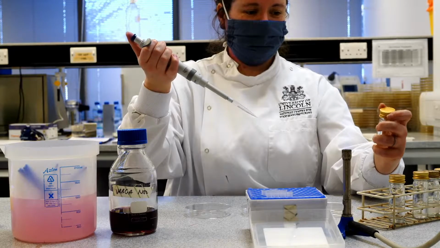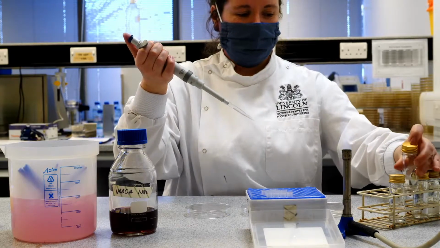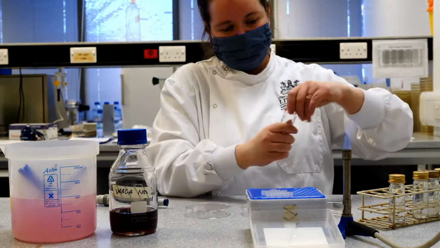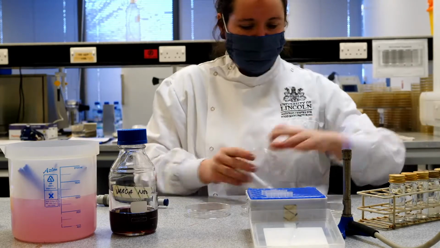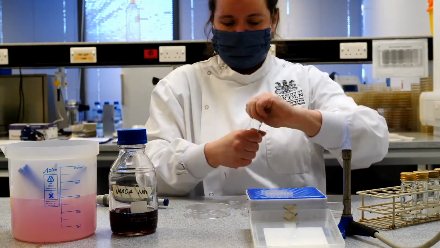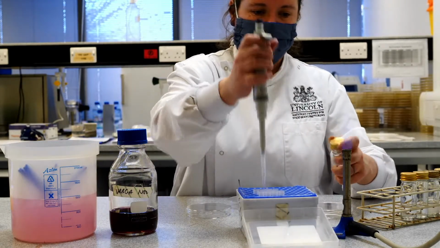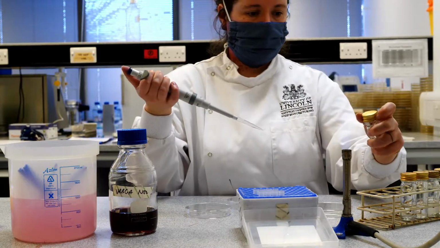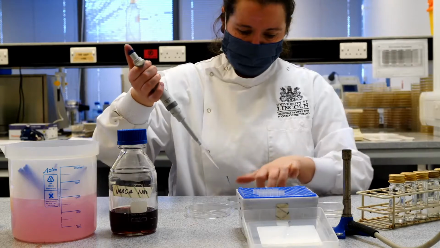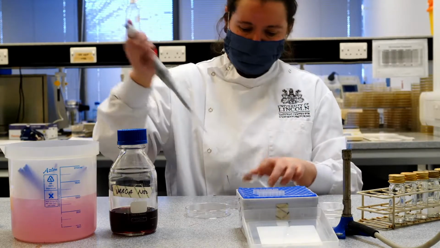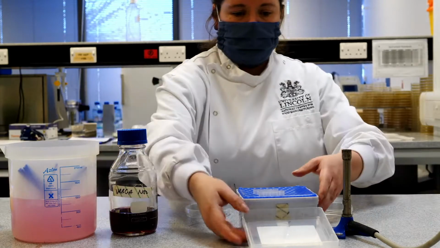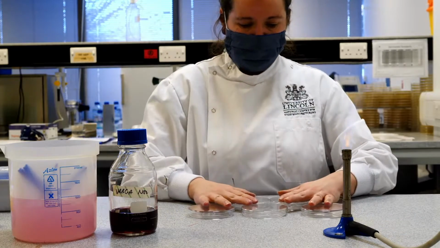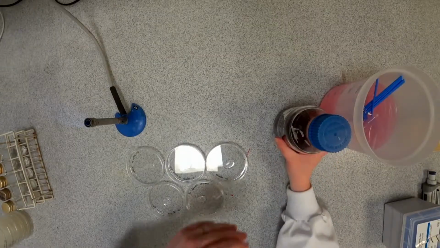Oh, fingers aren't working. 10 to the minus 4. And finally, 10 to the minus 5. So now I have my inoculum in all 5 of my empty Petri dishes.